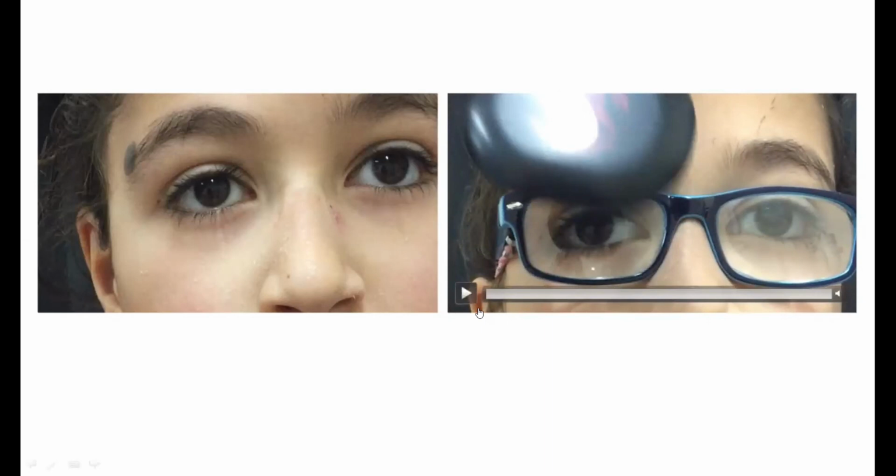Now the girl is wearing glasses. I see exodeviation. Exodeviation, so that's correct. So we can say that the spectacles reverse the type of deviation. Instead of isophoria, it becomes exophoria.